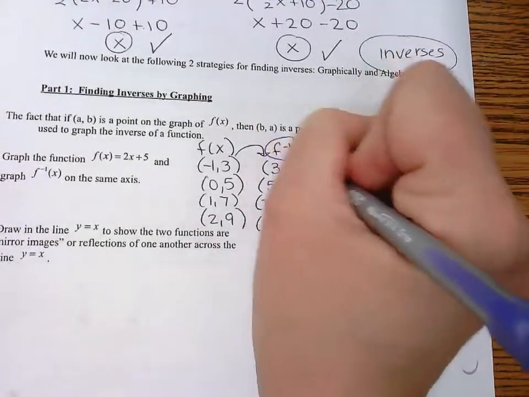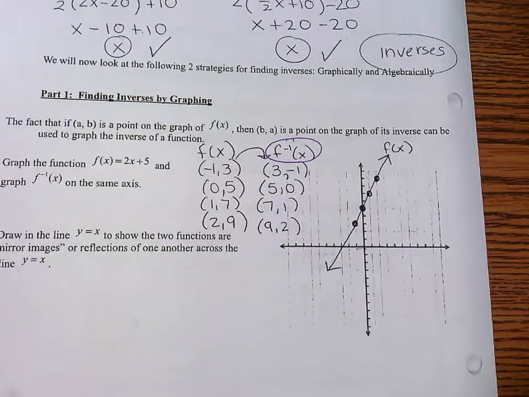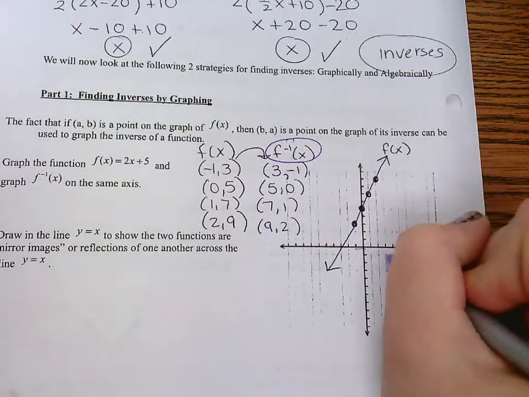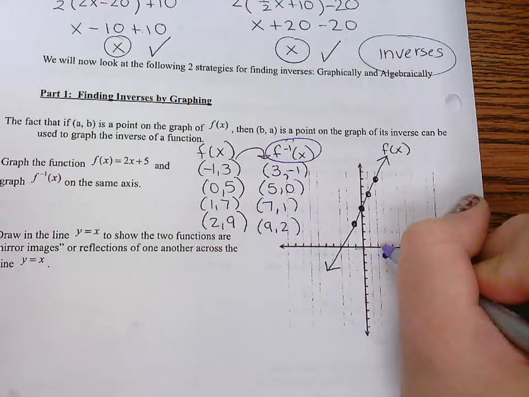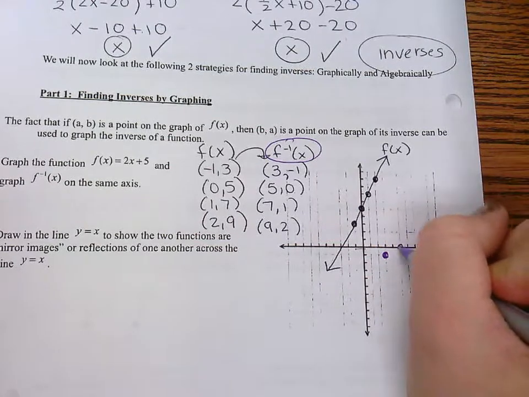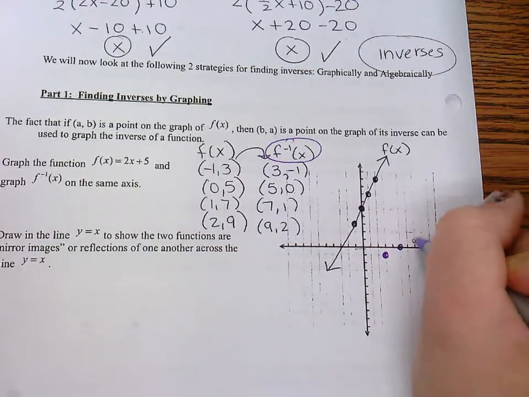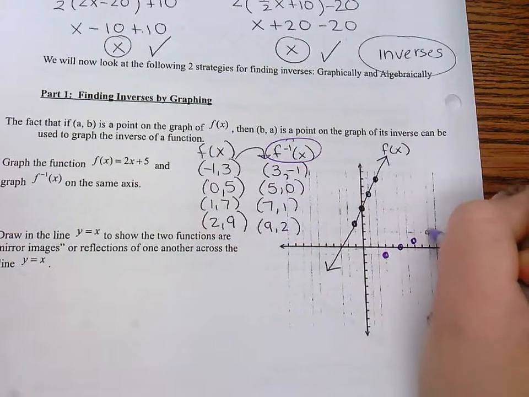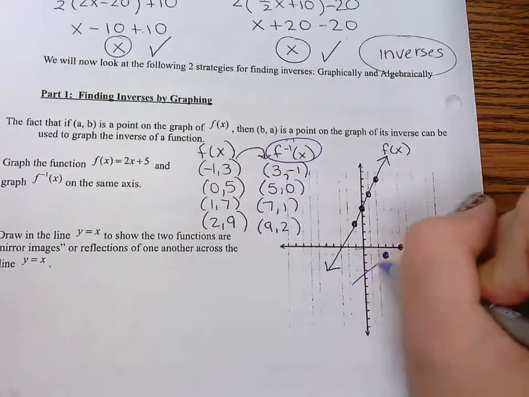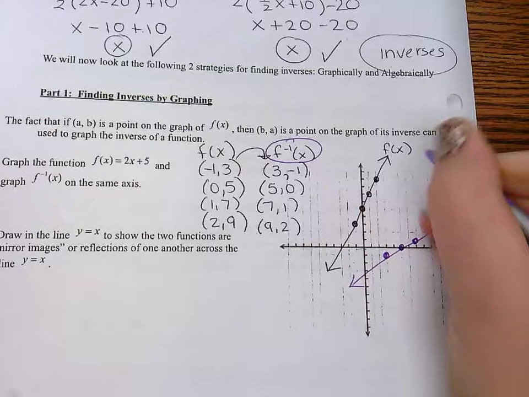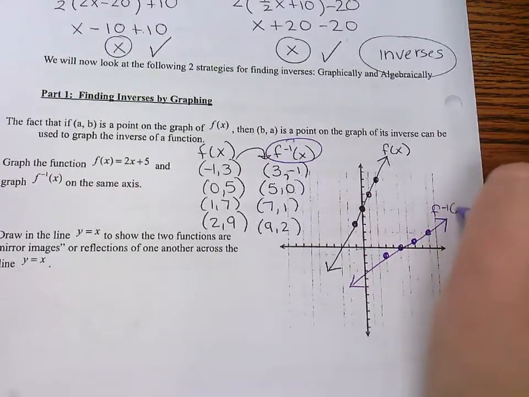So I'm going to do my inverse function, I don't know if that's hard to see, in purple. So 3, -1, 5, 0, 7, 1, and 9, 2. All right, so there's my inverse function.